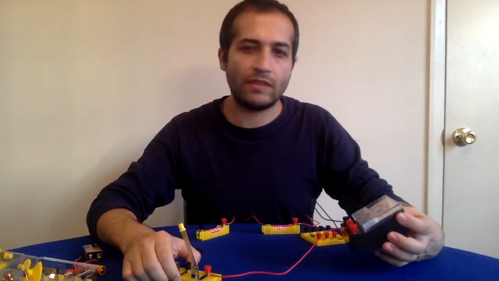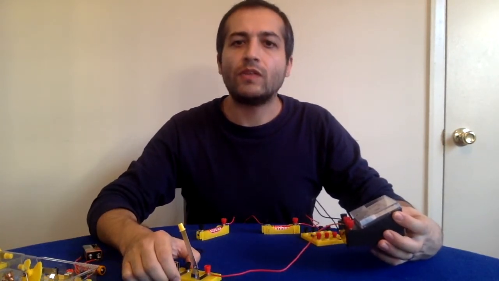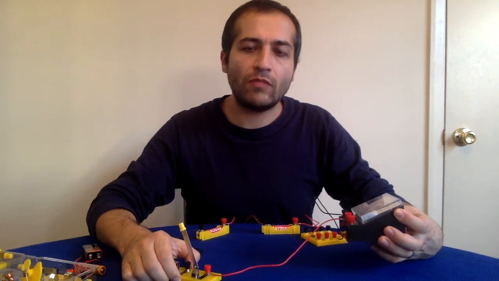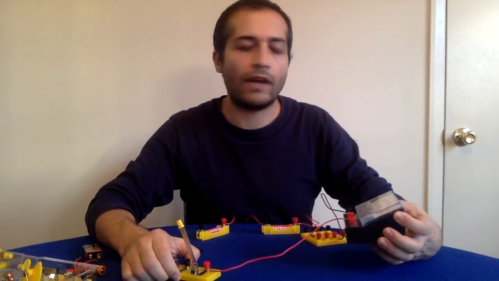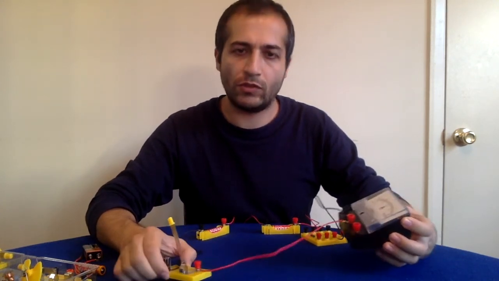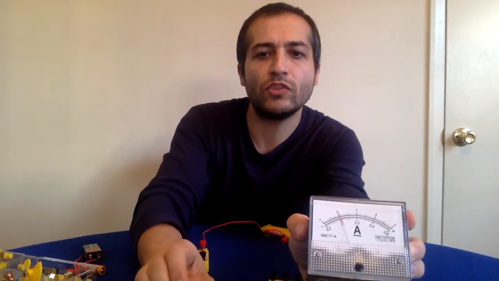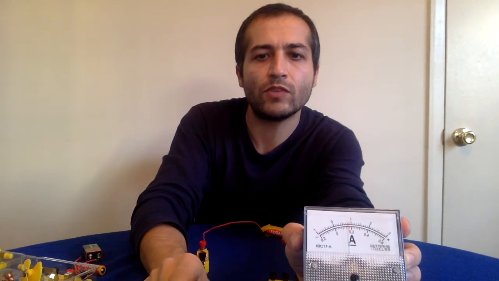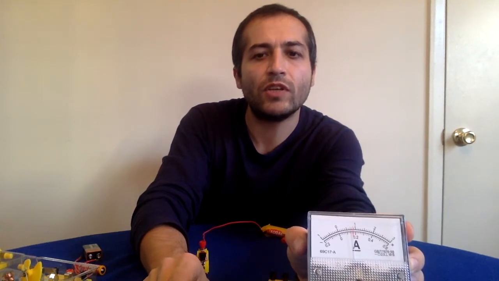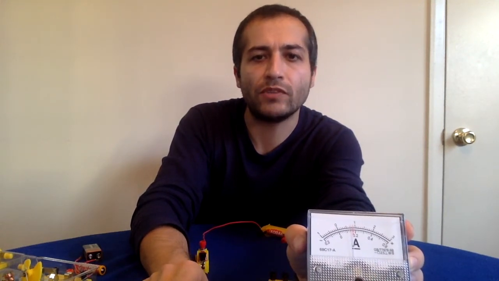What I am expecting is it should be 0.2, not 0.1, because I doubled the voltage. Then I should see the current should double too. Let's see. Let me close the switch. As you can see, now it's around 0.2 amperes.